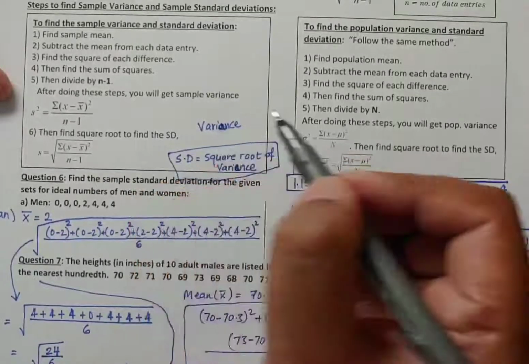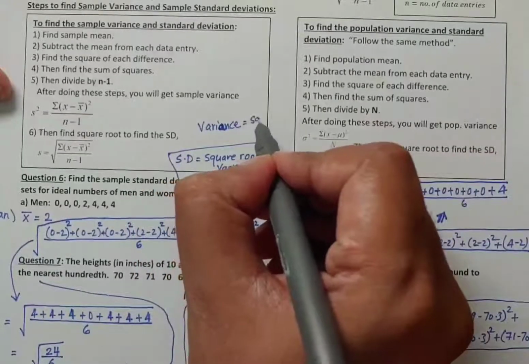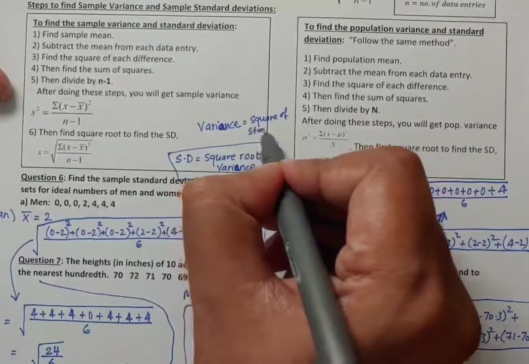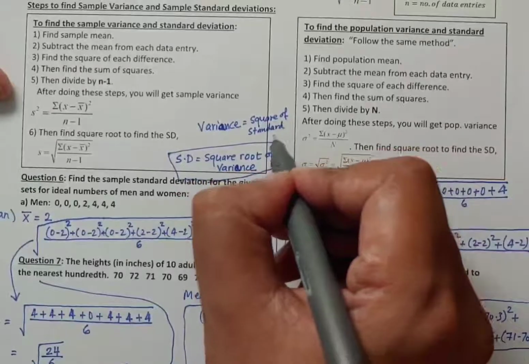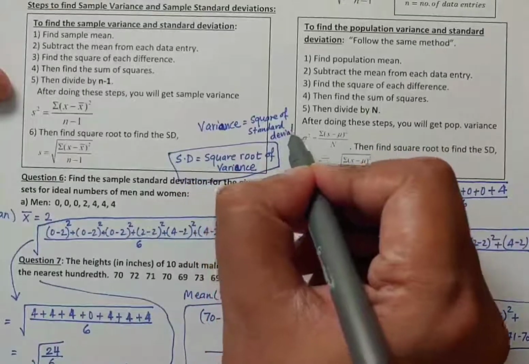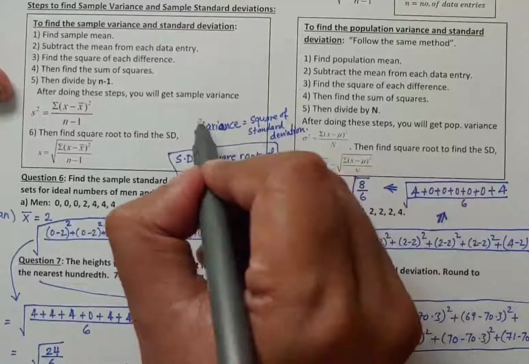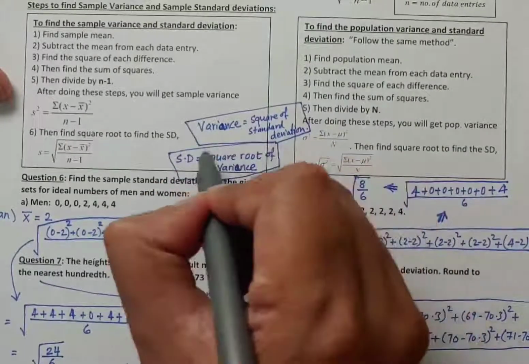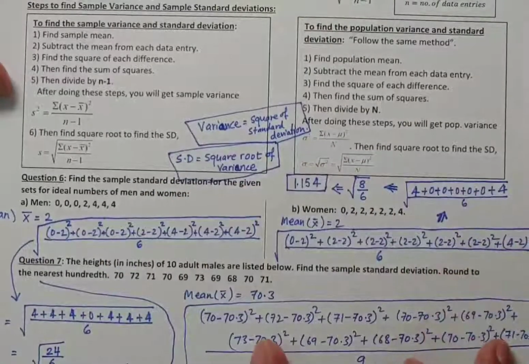and variance is the square of standard deviation. These two things we should know.